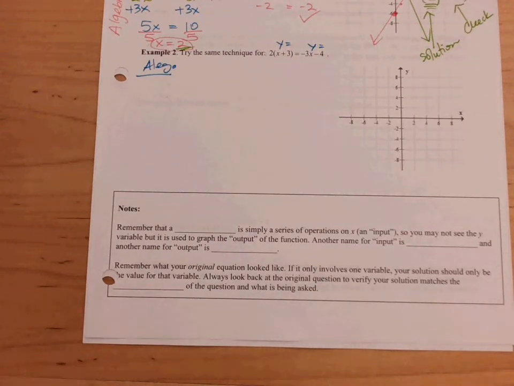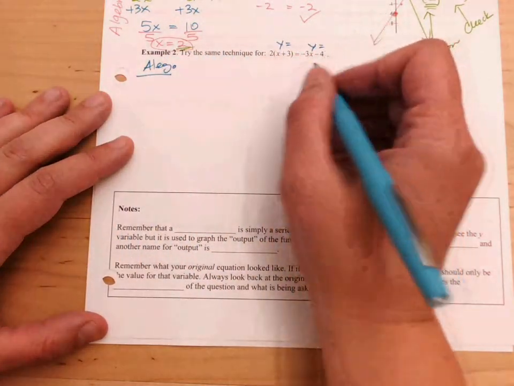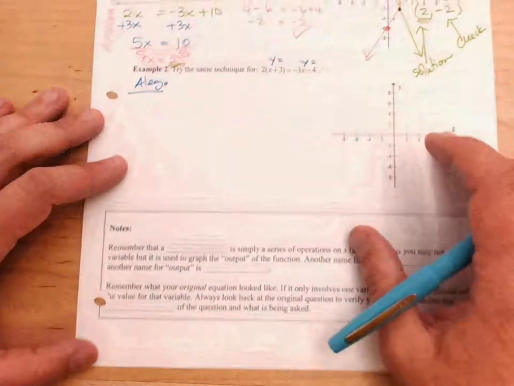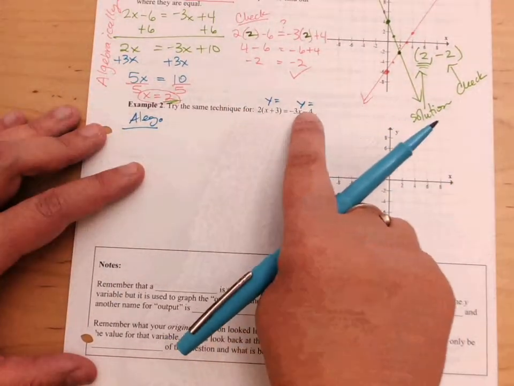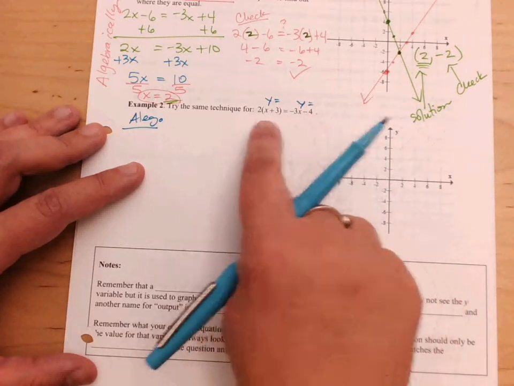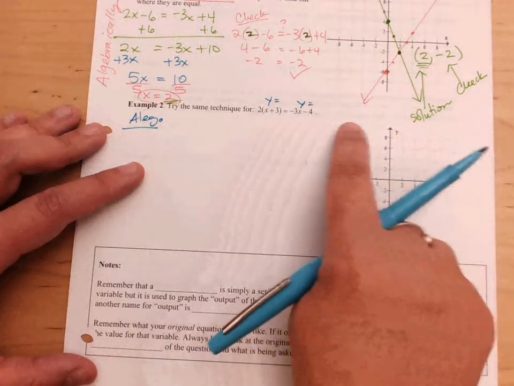Okay, so you guys were just graphing this. I'm not going to do it algebraically. We're just going to do it graphically because we did it algebraically back here just to see the connection, okay? So this is an equation. This is not a system of equations. It's not two equations. It's one equation.